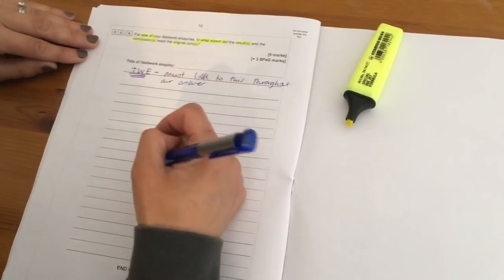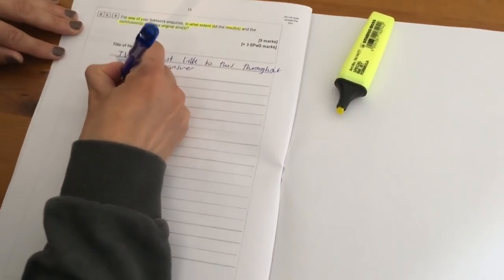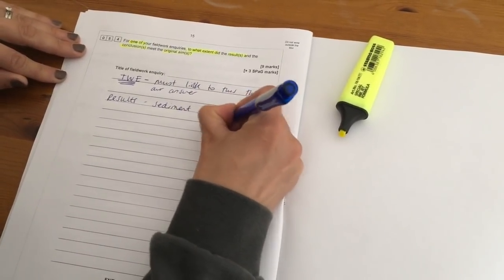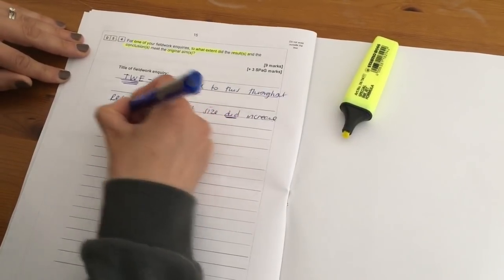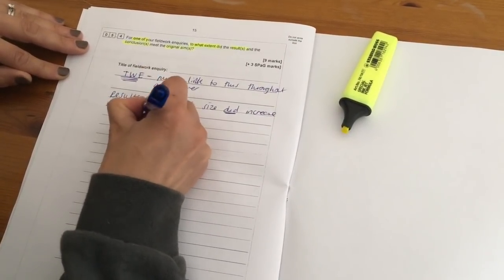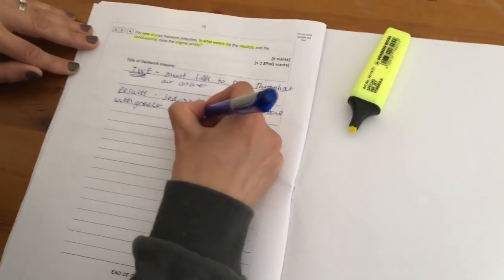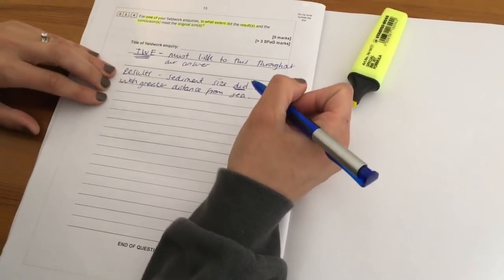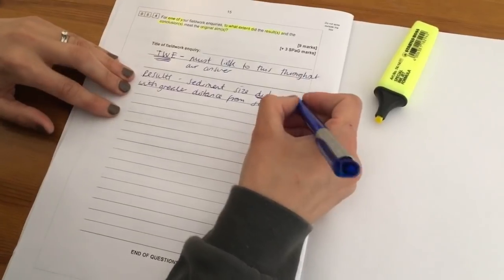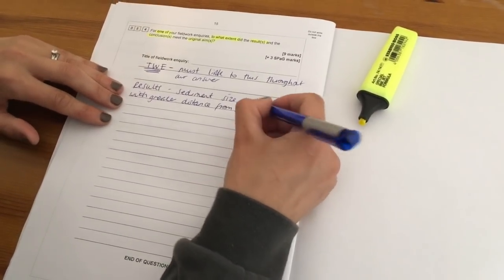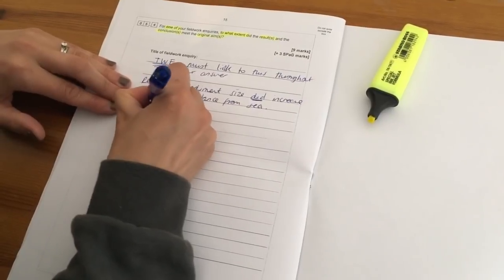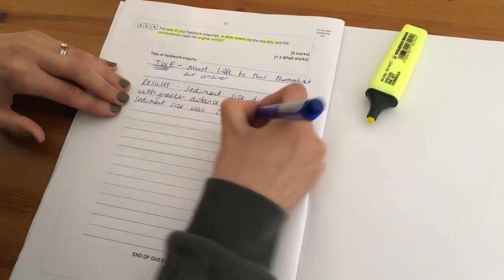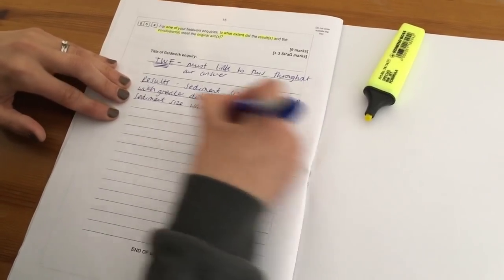So what were our results? Our results were that sediment size did increase with greater distance from sea. Okay, so that is what our results show. Now, we must make sure that we link this to our individual coursework. So we remember from our coursework booklet that sediment size was 2 millimetres at the shoreline.